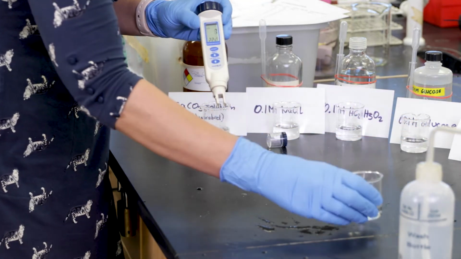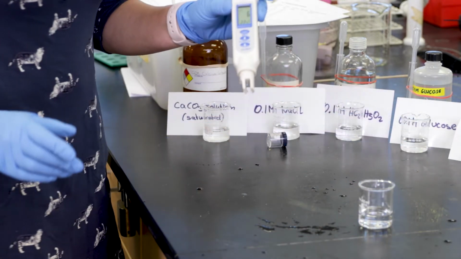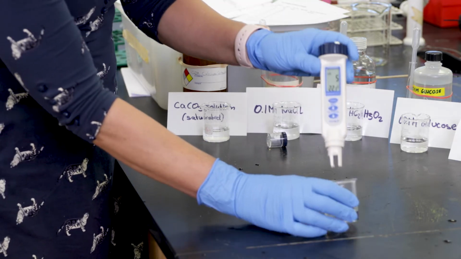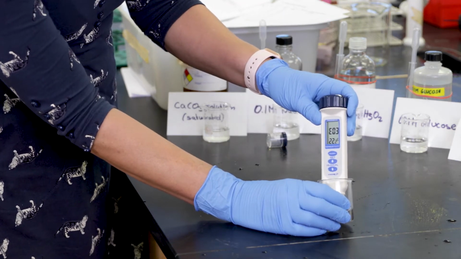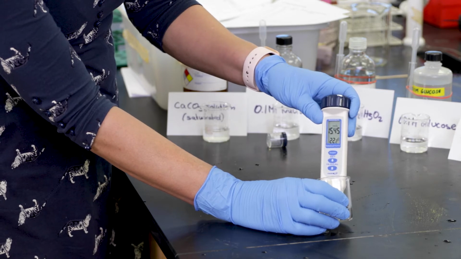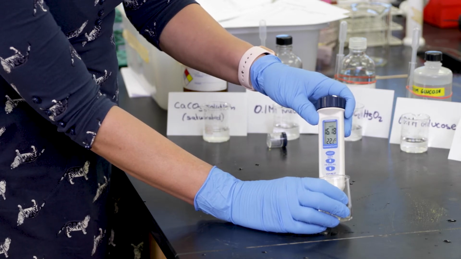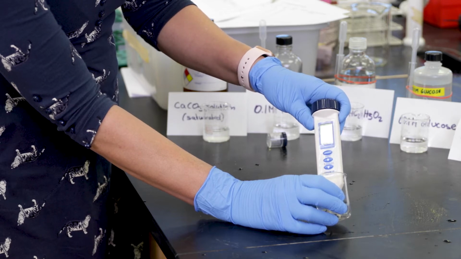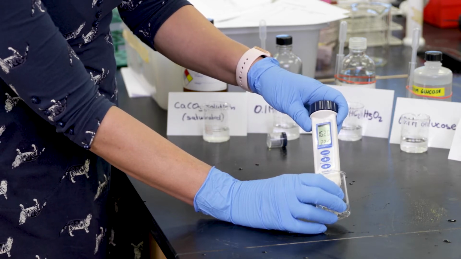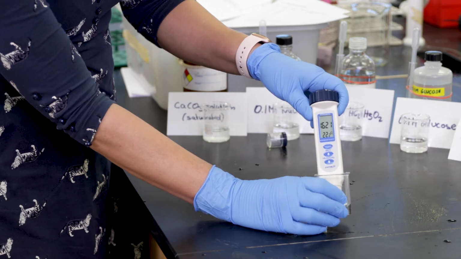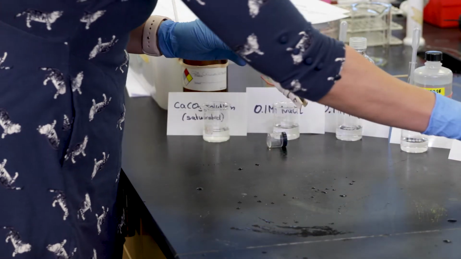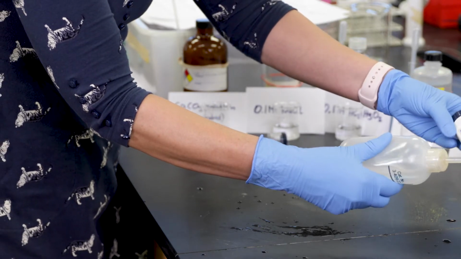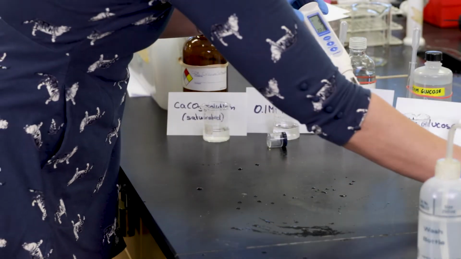Next, we want to measure the conductivity of magnesium chloride. The magnesium chloride solution, let's dip that in here, wait a little bit until it stabilizes. What we read here is actually 16.2 millisiemens. And last but not least, I took sodium hydroxide.